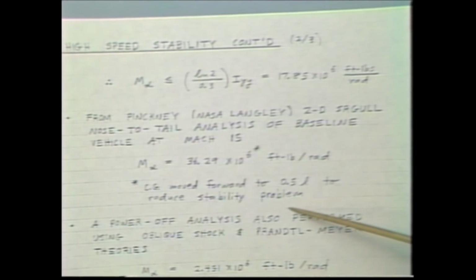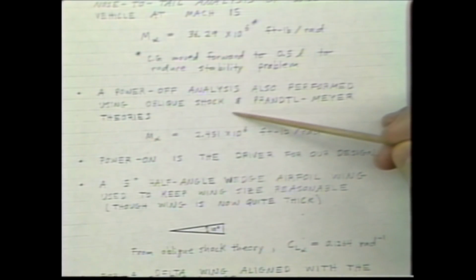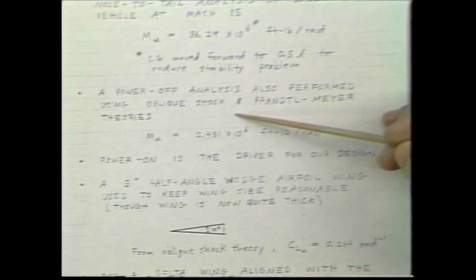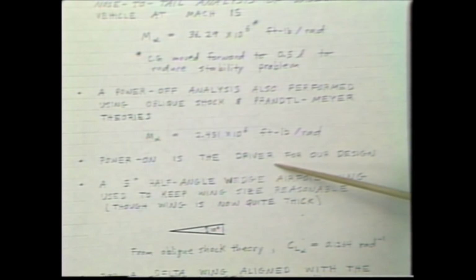Now, one way to decrease that M alpha is to put a wing aft of the center of gravity. Just think about that a little bit. If you put a wing back there, it shifts your center of pressure aft, and it produces a pitch-down pitching moment, okay, which will help that M alpha. I also looked at a power-off analysis to make sure that if the engines were to be turned off, the power-off point wouldn't be more critical than the power-on, and it was not. So power-on is our driver for this case.